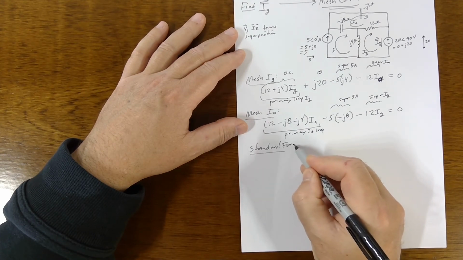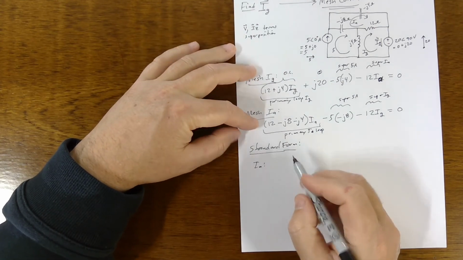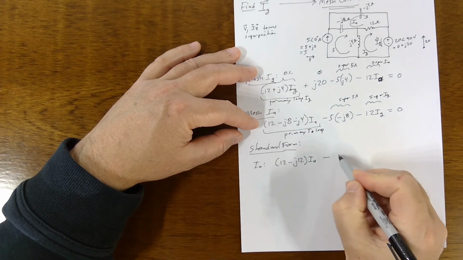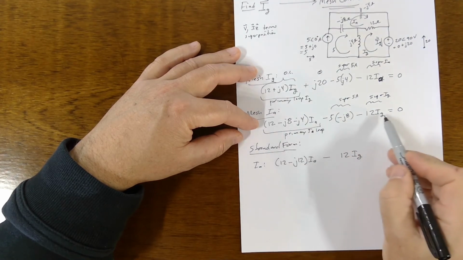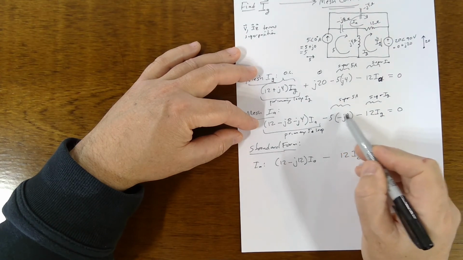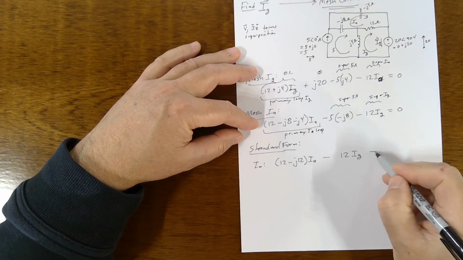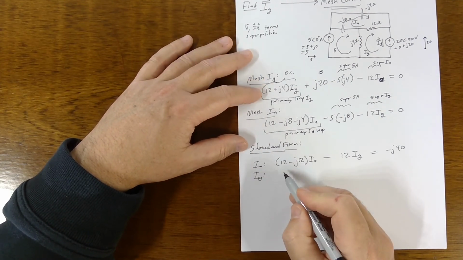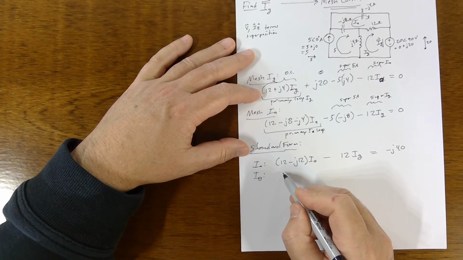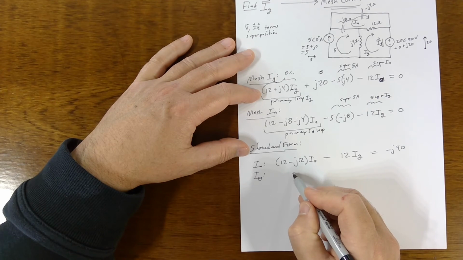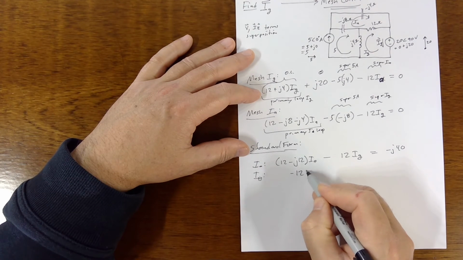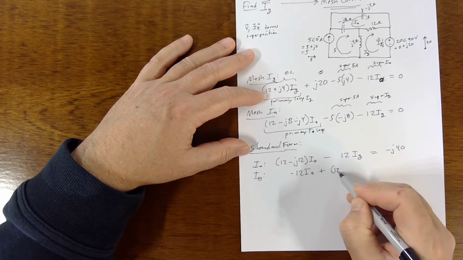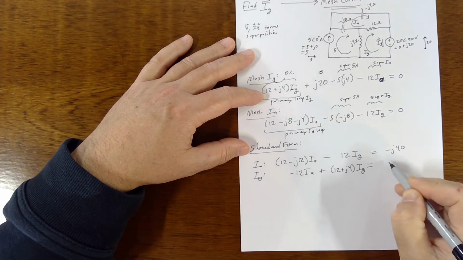So we can put this in standard form. So the IA equation, this one, it's 12 minus J12 IA, IG constants, and minus 12 IG. Then moving this thing here, it's positive j40, but then you move it to the other side and it's minus j40. So that's the IA equation in standard form. And the IG equation in standard form is, we want IA first, so minus 12 IA. Then the IG terms are 12 plus J4 IG equals 0.